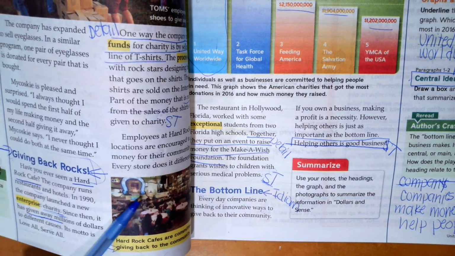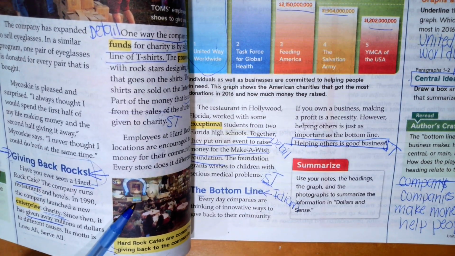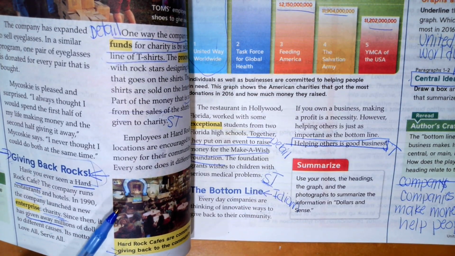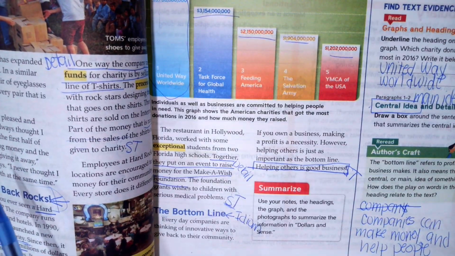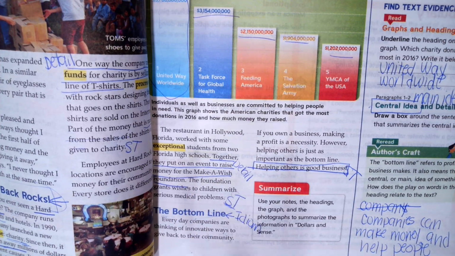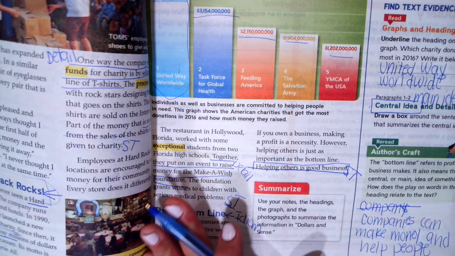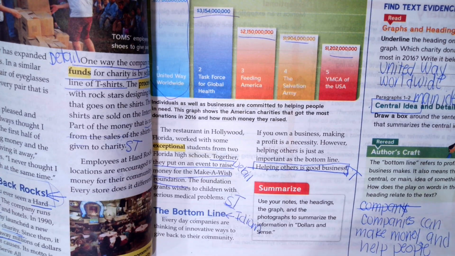So both of these headings are related to companies making money, but also helping people. So that is our gist, our central idea for this text.